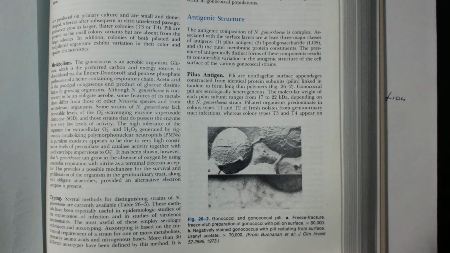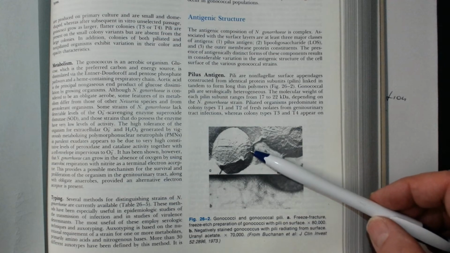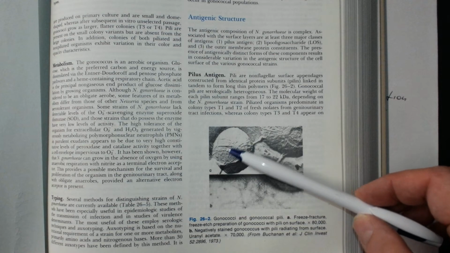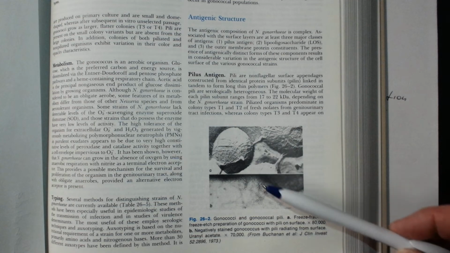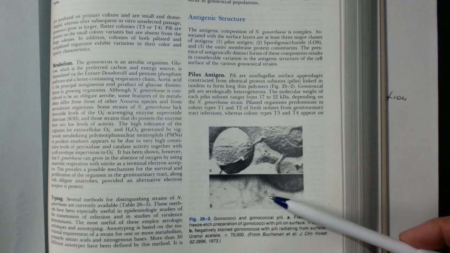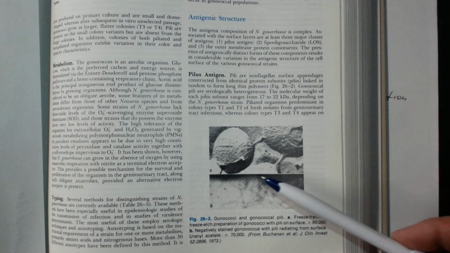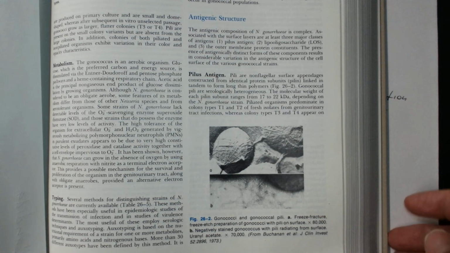This looks a little bit like a golf ball that had the surface knocked off it. And these are all these little strands here. Those are pili. Lots and lots of pili on this organism. Here's some of the isolated pili down here. So this is a heavily, heavily pillated organism.